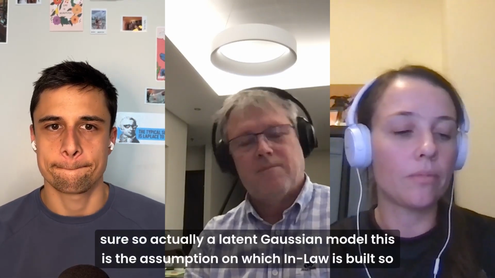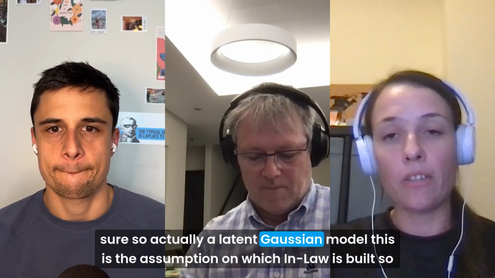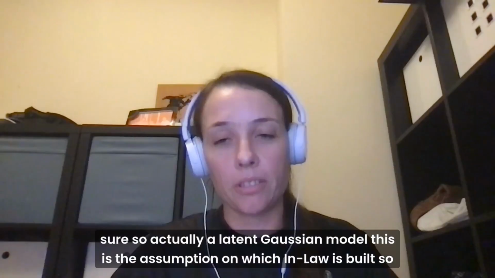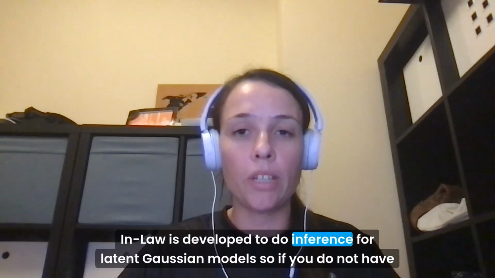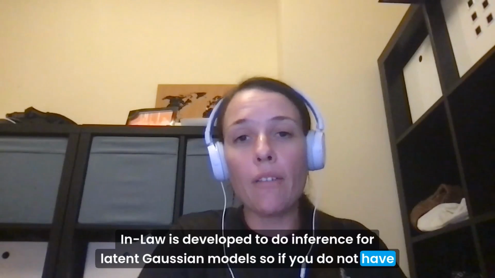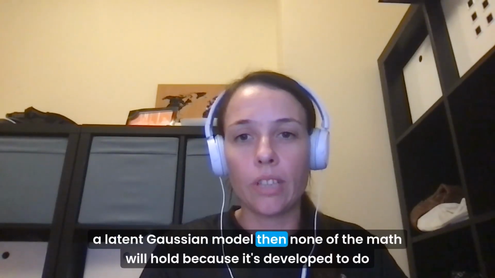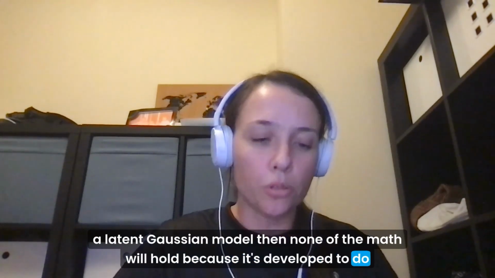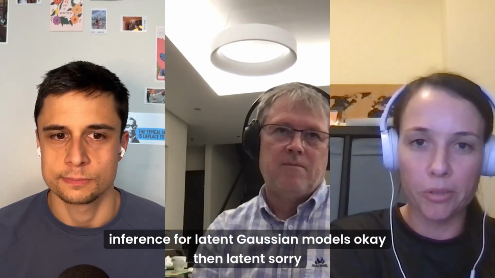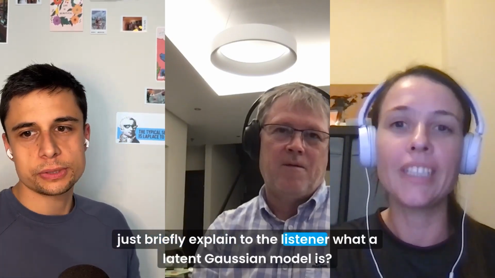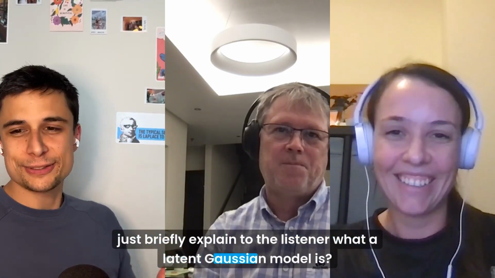So actually, a latent Gaussian model, this is the assumption on which INLA is built. INLA is developed to do inference for latent Gaussian models. If you do not have a latent Gaussian model, then none of the math will hold, because it's developed to do inference for latent Gaussian models. Okay. So then can you maybe just briefly explain to listeners what a latent Gaussian model is?